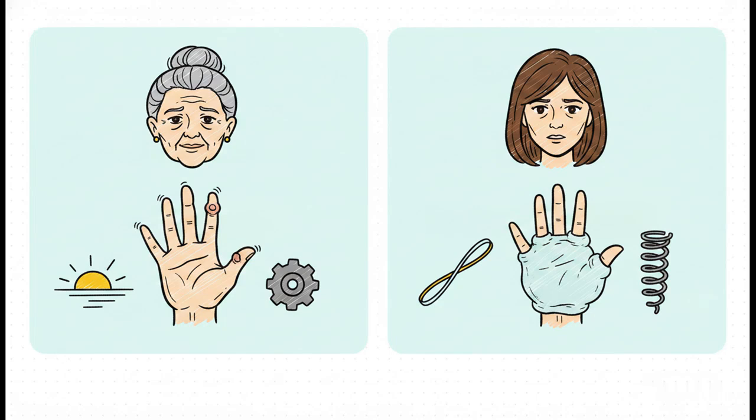Take patient A. She's a 65-year-old female complaining of pain in her hands and knees. When you examine her, you feel these hard, bony nodes at her distal interphalangeal, or DIP joints. And her pain is highly mechanical. It gets worse with effort and really aches at the end of the day.